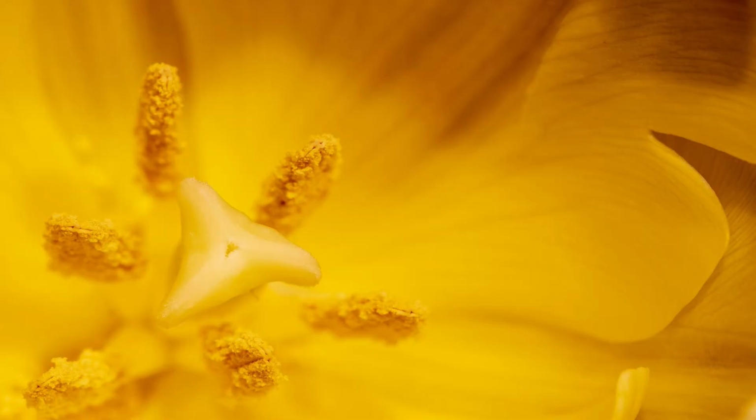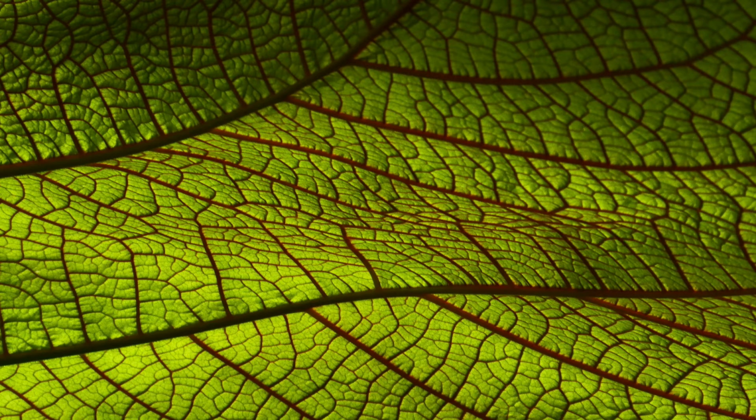Introduce motion. Incorporate motion into your abstract macro images for a dynamic and artistic look. You can try intentionally moving the camera or subject during a longer exposure or experiment with intentional camera movement, ICM, techniques to create blurred and abstract effects.